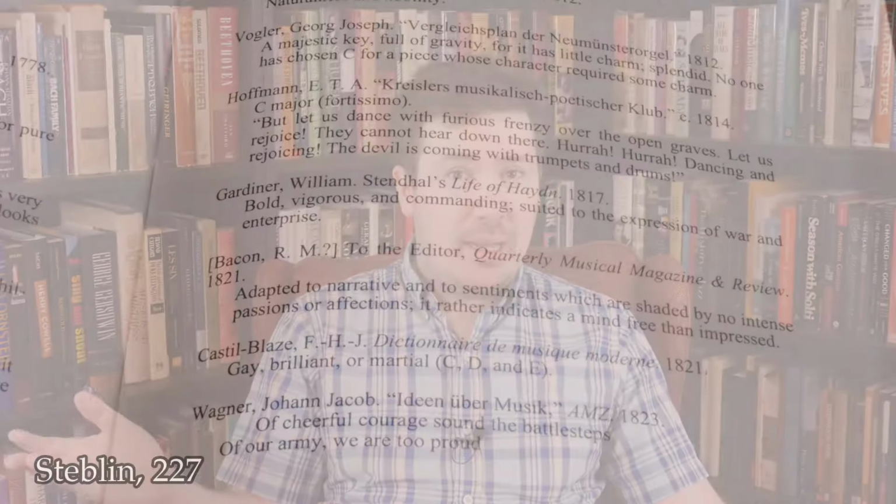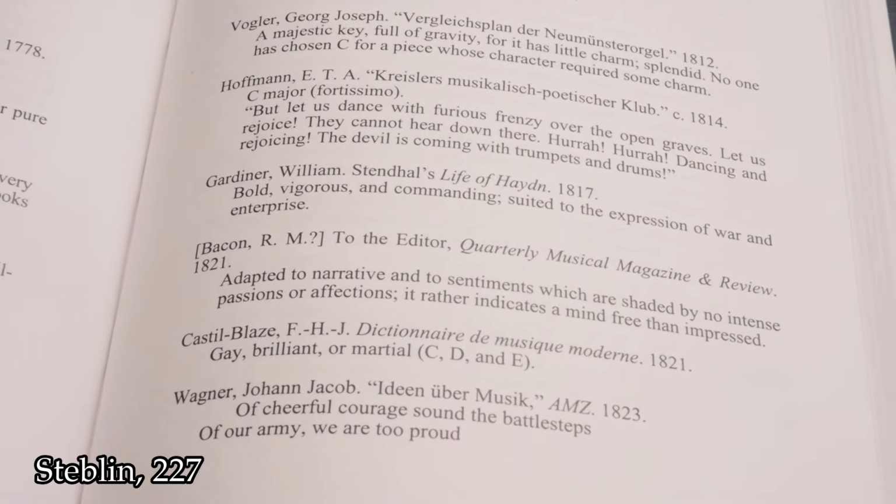Certain wind and brass instruments also resonate better in certain keys based on how they're made. For a long time, trumpets could only play fanfares in one of a few select keys, which helped lend those keys martial characteristics. Because if you only heard trumpets in the few keys they could play in the classical era, maybe you'd start to associate those keys with the military.